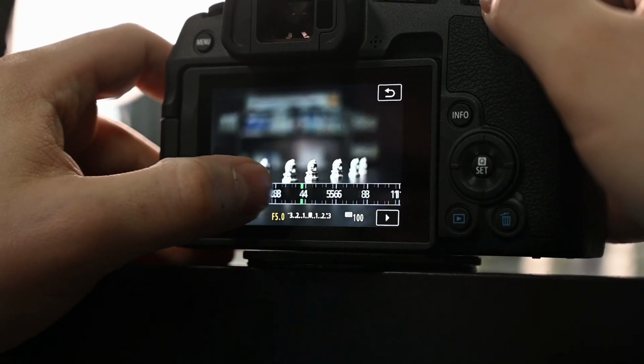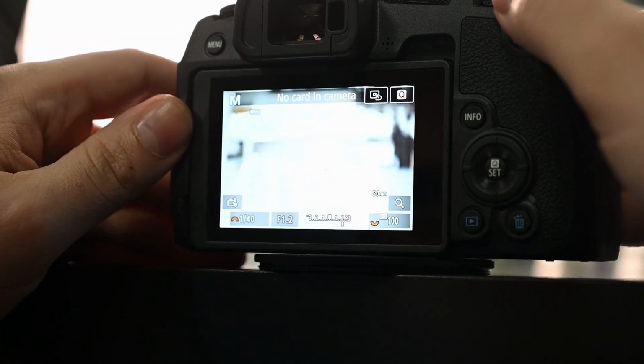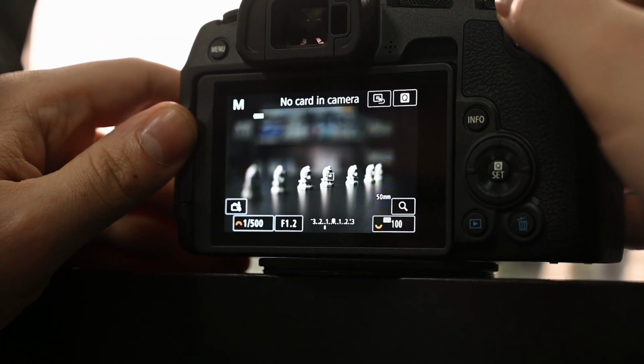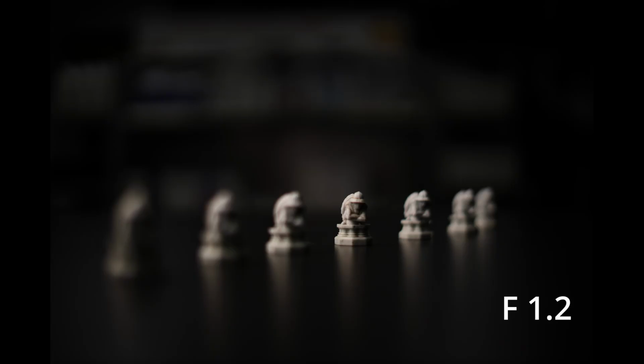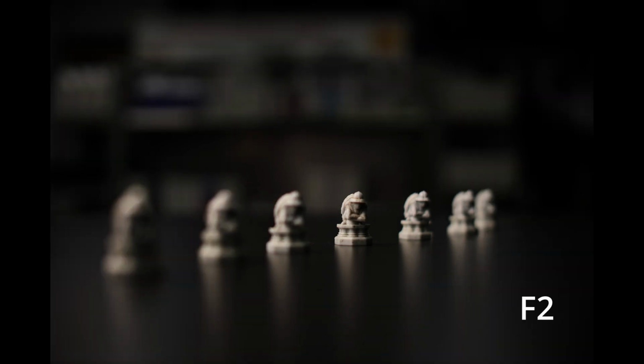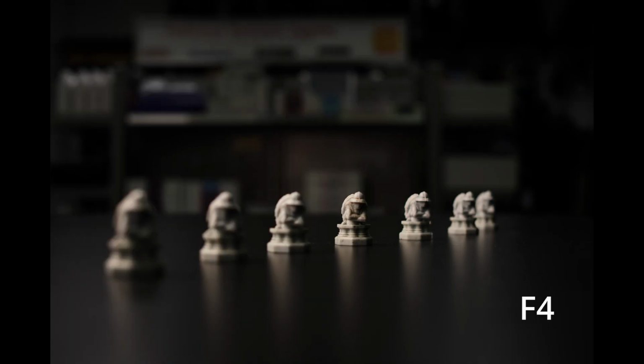Here we're going through different f-stops, going from the largest f-stop, 1.2, to the smallest, f16. With that, you can see that while we're focused on the centerpiece, the pieces around the center are getting more and more in focus as we go to our smaller apertures. As well, you can see we have less background blur the higher we go up the aperture train.